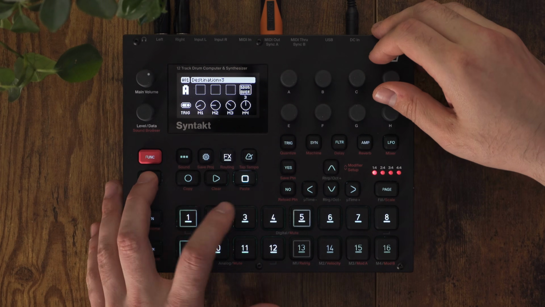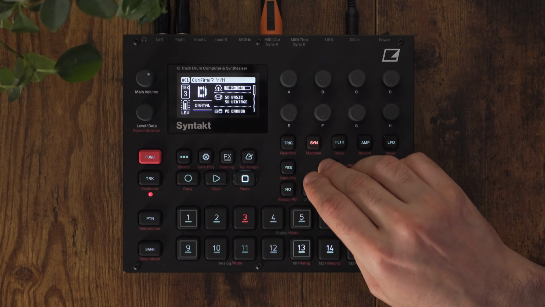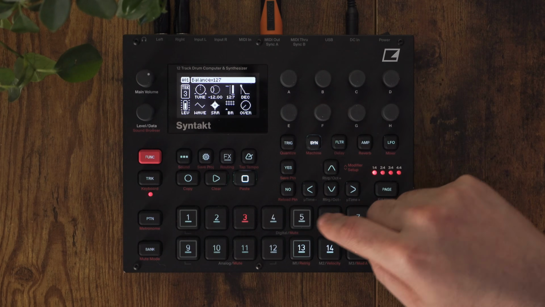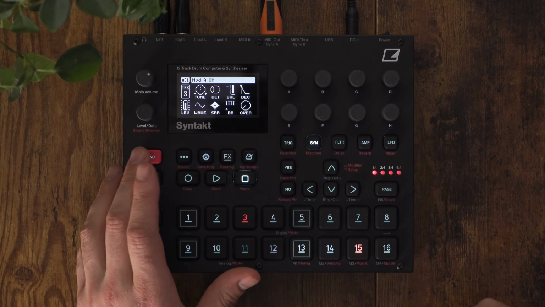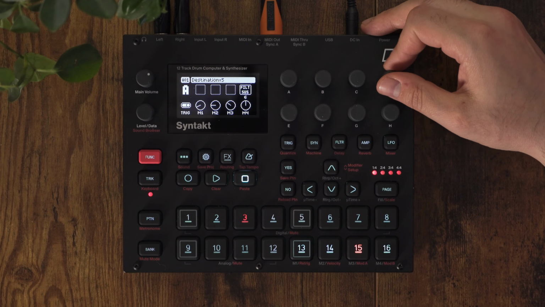So if I select like a melodic sound, let's go here and put in a melodic engine. We'll go back to that bits engine that I like so much. Okay, back over to our modifier, and now I need to select the tune.